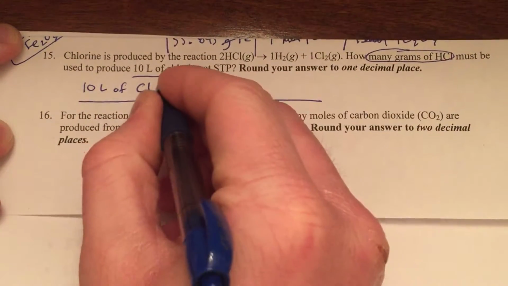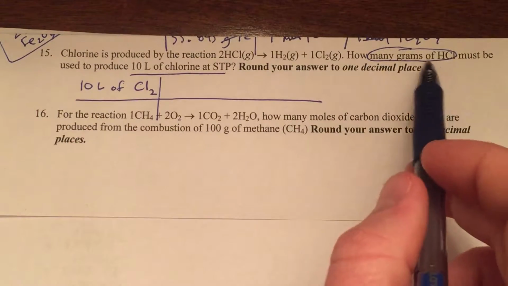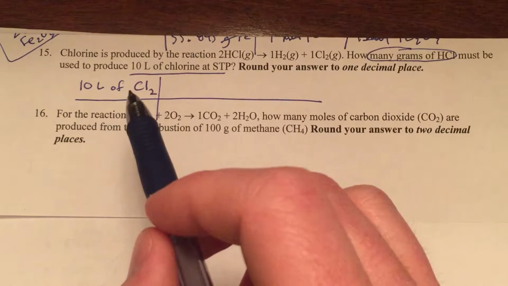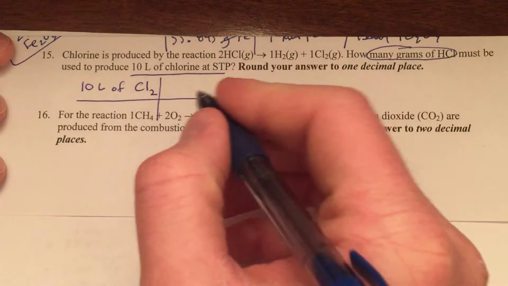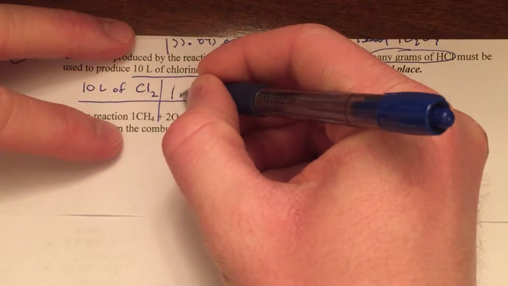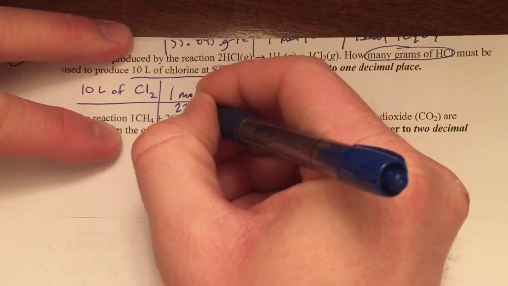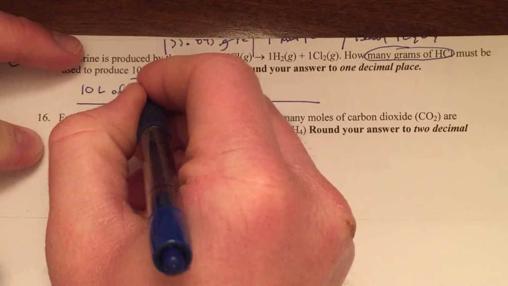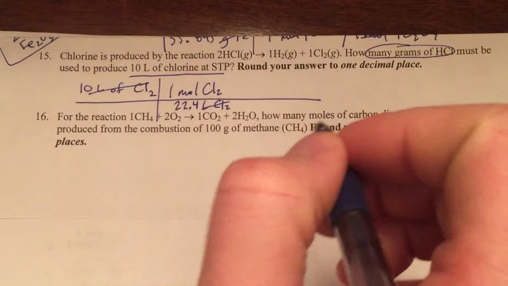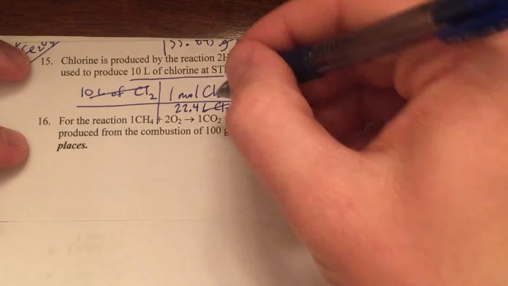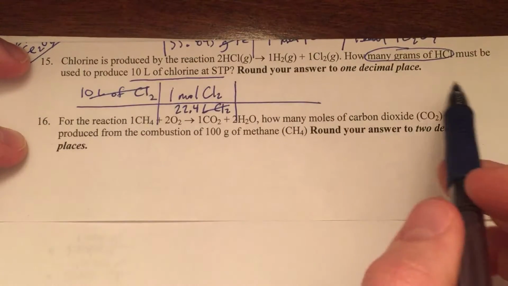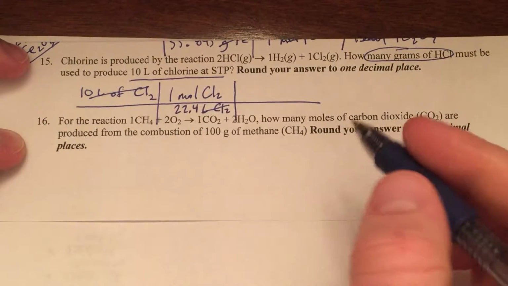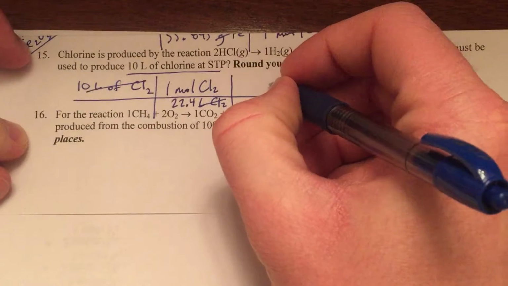Okay. All right. So I'm going from liters to grams. So I'm going to have to convert liters. I can't go straight to grams, so I've got to go to moles first. So I know that 1 mole of Cl2 will occupy 22.4 liters of space. Okay, so that gives me liters, and liters cancel, gives me moles of Cl2, but I'm wanting to find grams of HCl. So now that I'm in moles, I can set up a mole ratio.